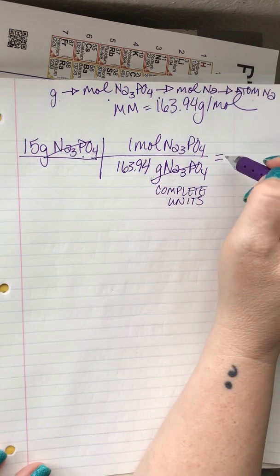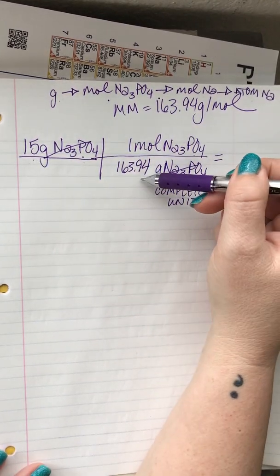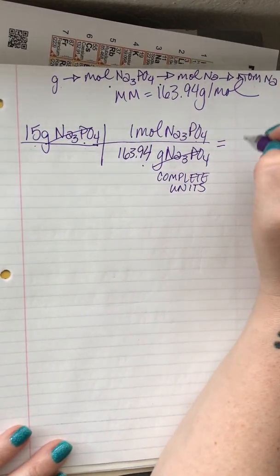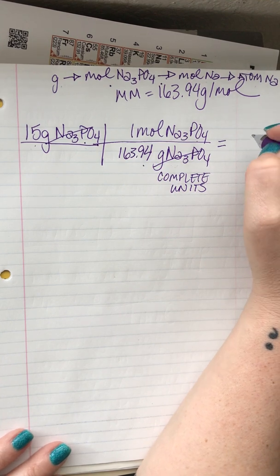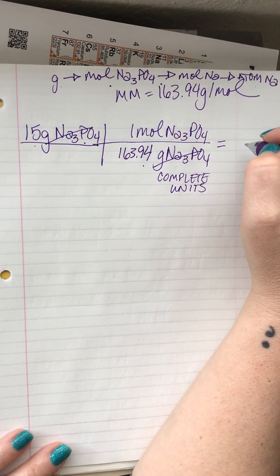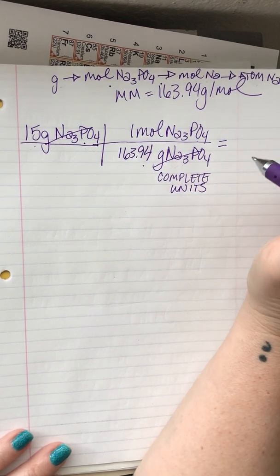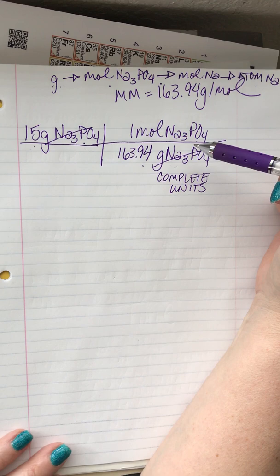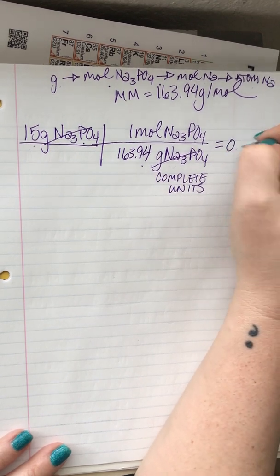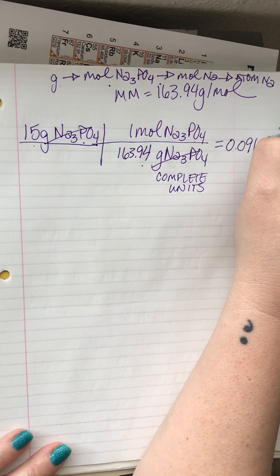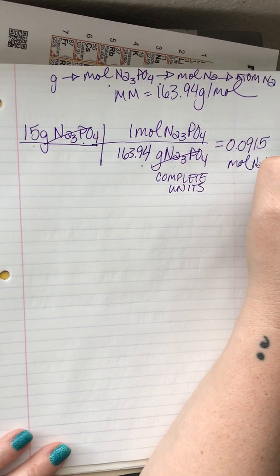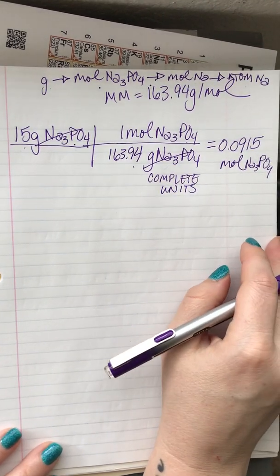So I have 15 divided by 163.94. What does that give me? Yeah, 15 divided by 163.94. Flipped it around. 0.0915. That sounds good to me. And that'll be moles of sodium phosphate, right?